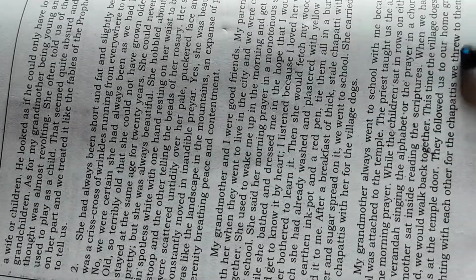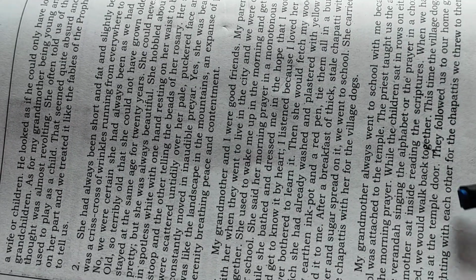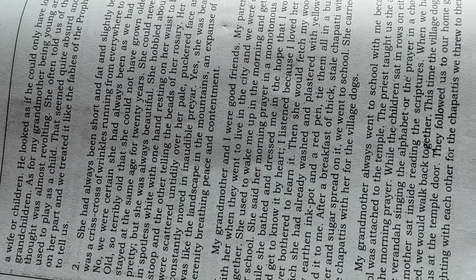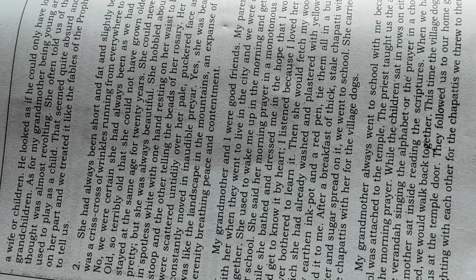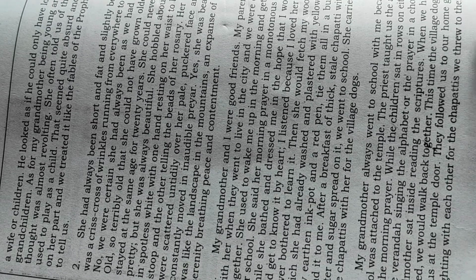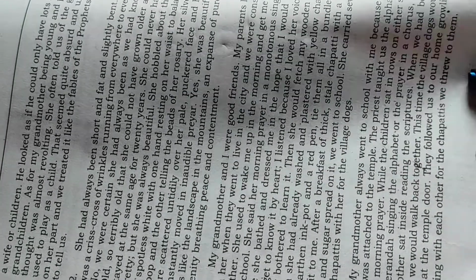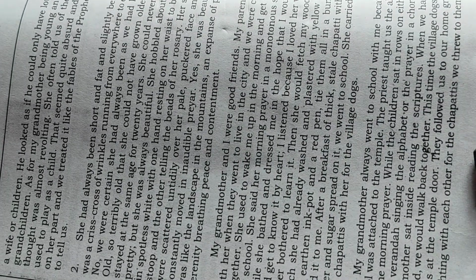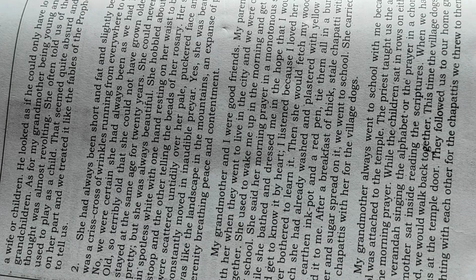See, this time the village dogs would meet us at the temple door. Where will they meet? At the temple door they will meet them. And they followed us to our home, growling and fighting with each other for the chapatis we threw to them.